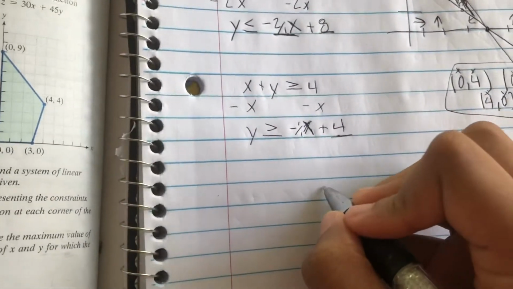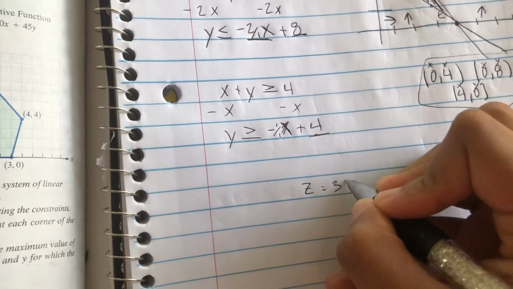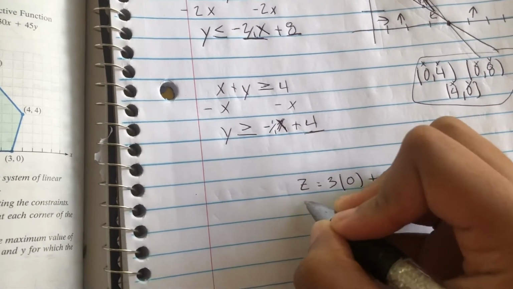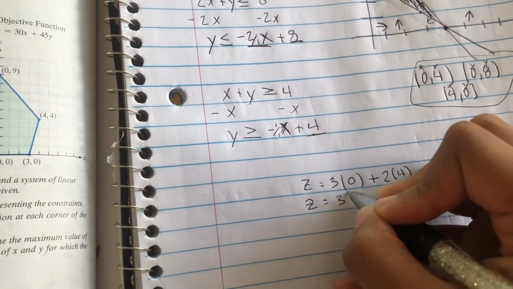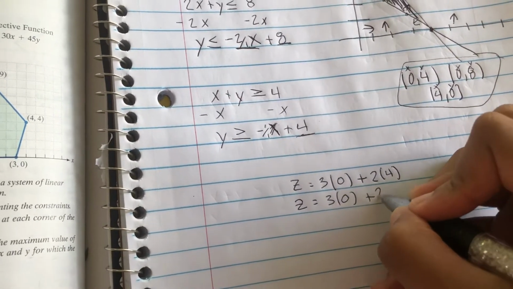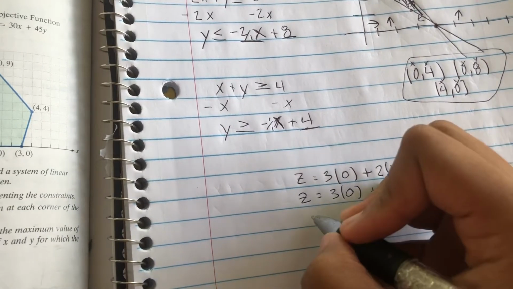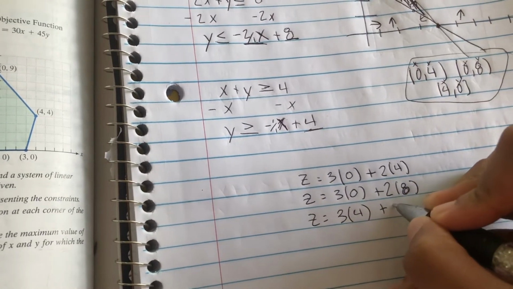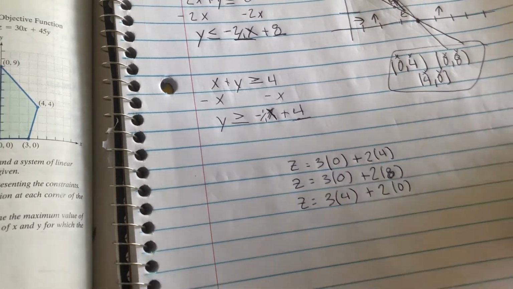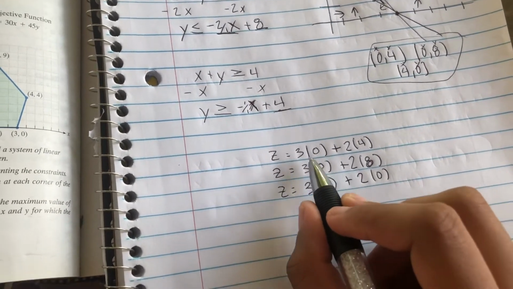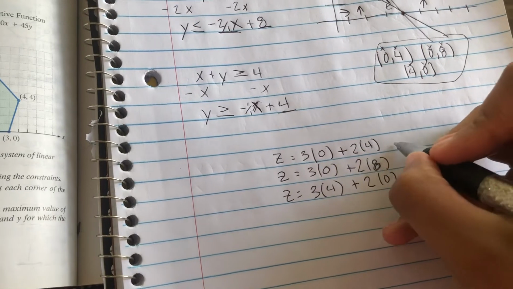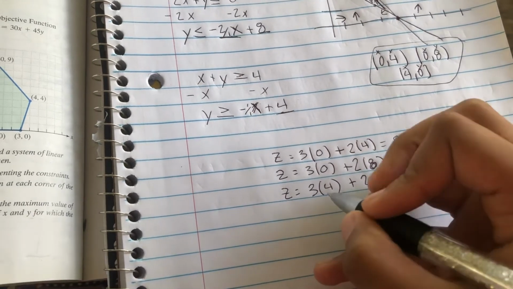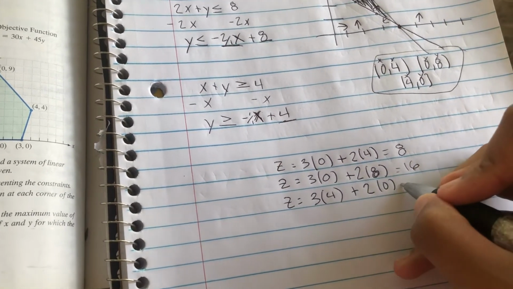We're going to plug our x and our y here into this equation where it's an x and a y. So I'm going to rewrite z equals 3 times 0, plus 2 times 4. Z equals 3 times 0, plus 2 times 8. That's kind of ugly. And then z equals 3 times 4, plus 2 times 0. Okay, so anything times 0 is 0. So 8, that's 8. And then 16, and then 12.